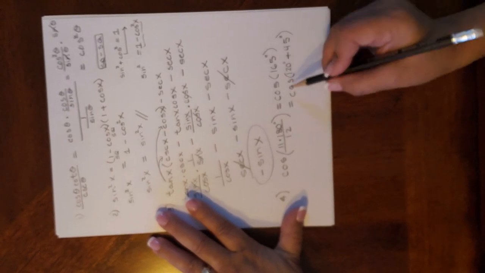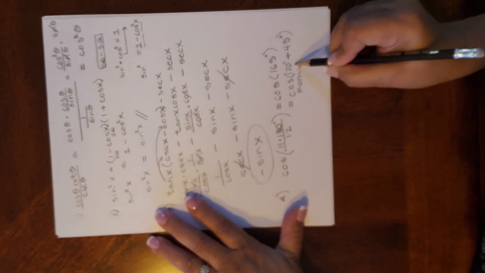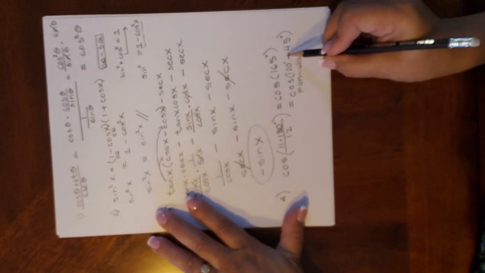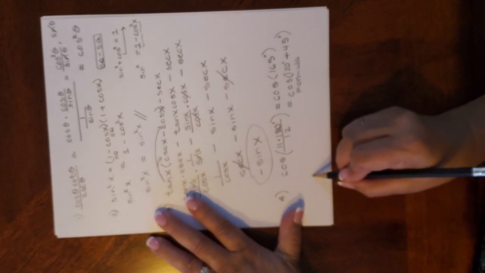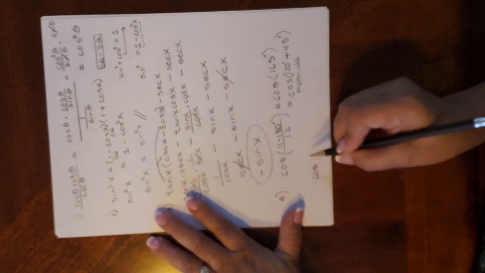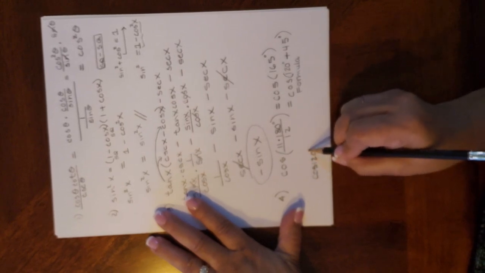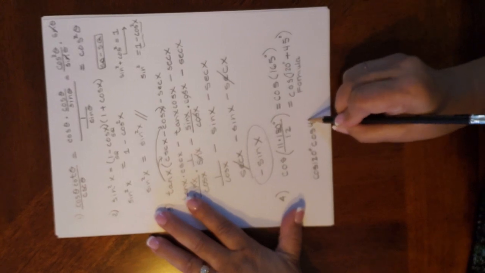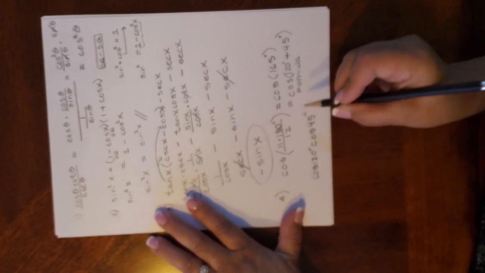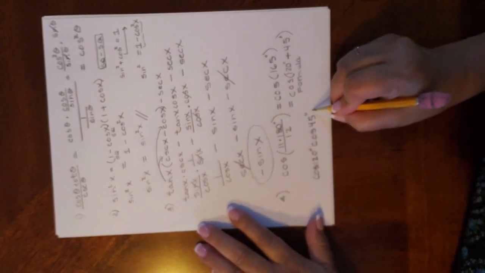So now I'm going to use the formula for the summation of two angles in the cosine. That formula is one of the homogeneous pairs. It goes cosine, cosine as a product, and then sine, sine.